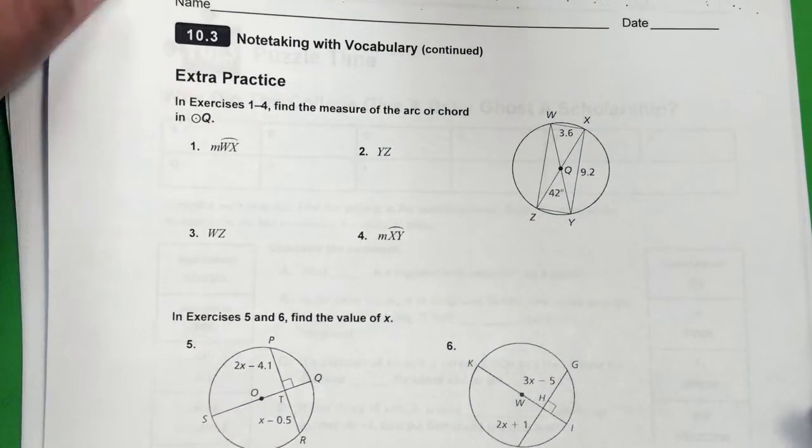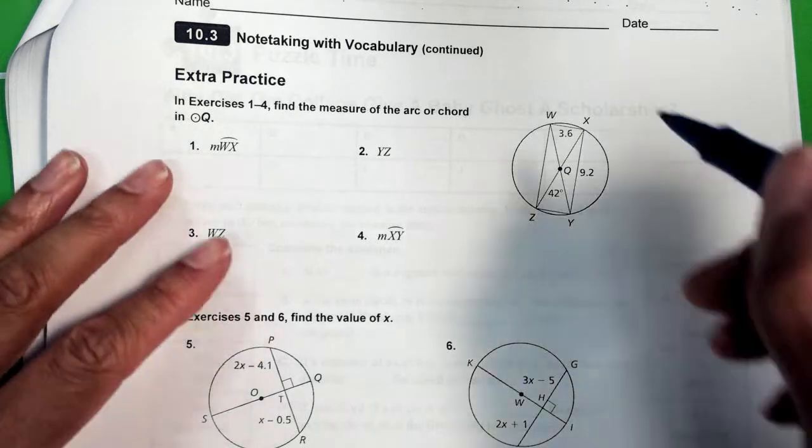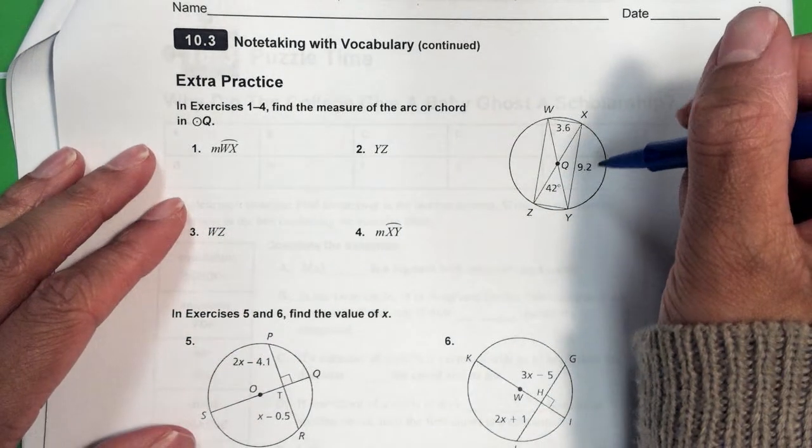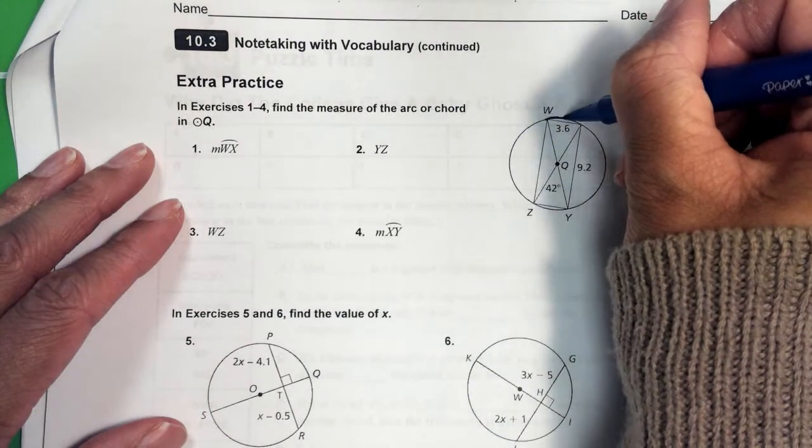Okay, so extra practice, we have 1 through 4. Let's see, we're talking about number 1, so we have WX. We're trying to find WX, and we're talking about the arc, not the distance. We're trying to find this.